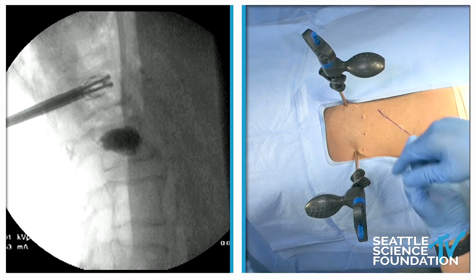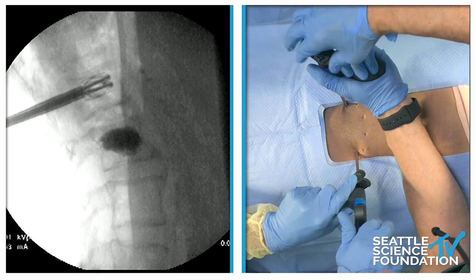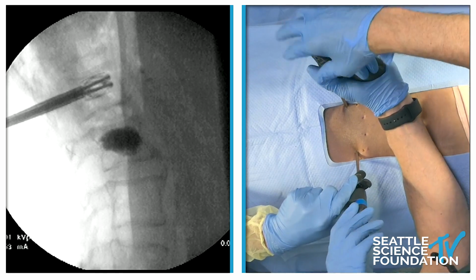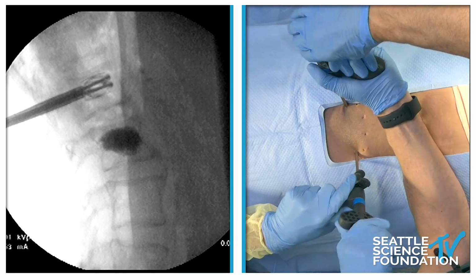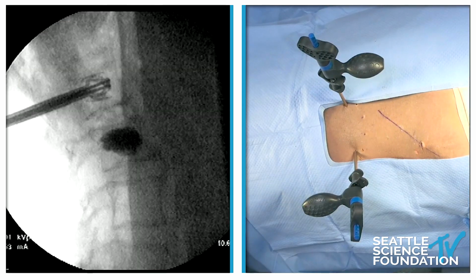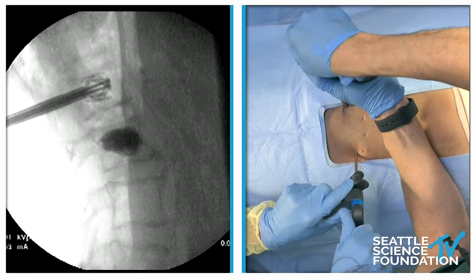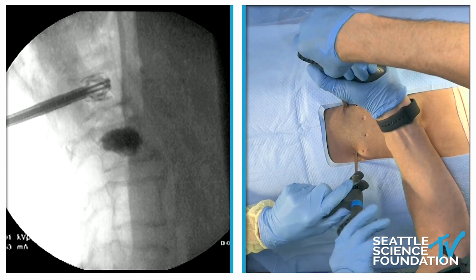Fantastic. So there's 13 turns to completely deploy this thing, and we're going to go ahead and go all the way because it looks awesome. Do we have an example of the device that could be put into the camera's view? Yes, I bet we do.